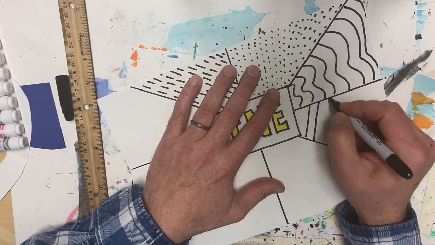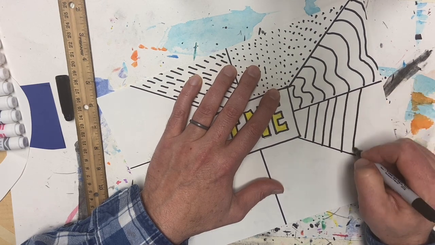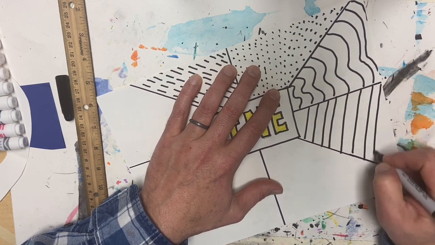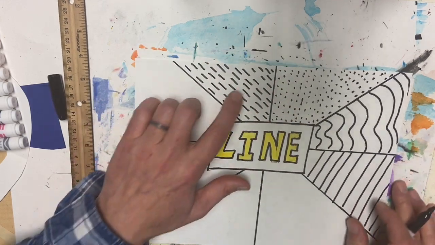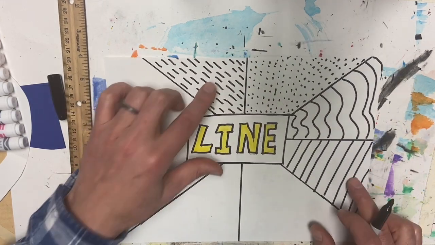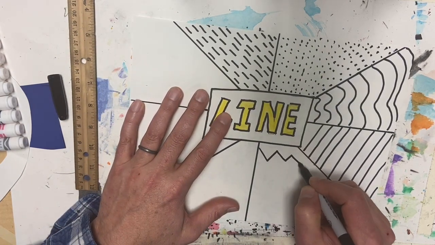Straight lines, I can't leave these out. They are diagonal because they're slanted, but they're straight. That's pretty easy. And I want to keep it simple. I have dashed, dotted, curved. I have straight. Now how about zigzag?